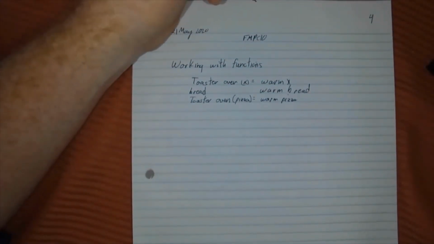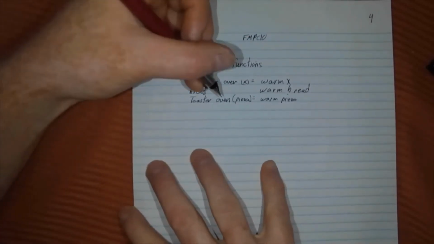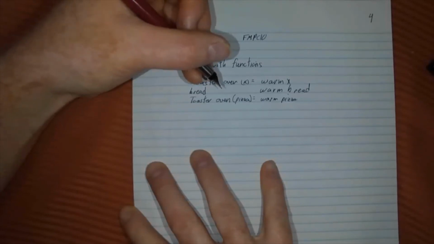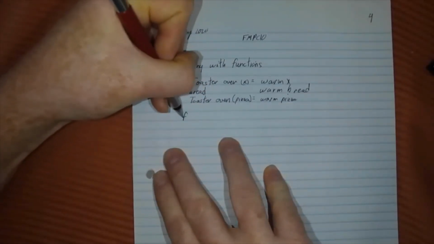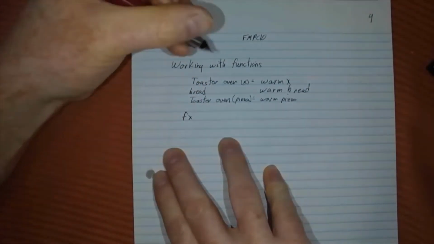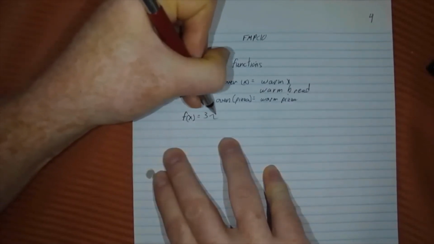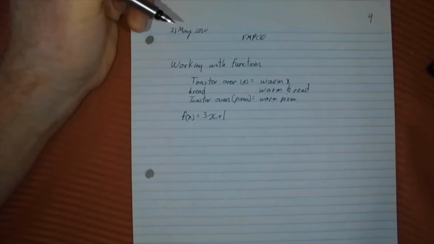That's my work with functions. Now we can do the same thing with numbers. So, let's say I have a function of x. And I'm going to use my 3x plus 1 example.